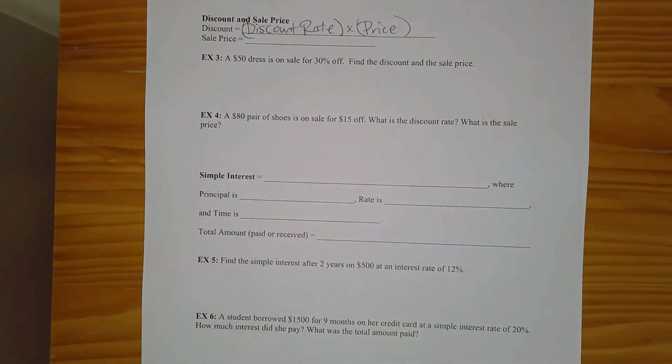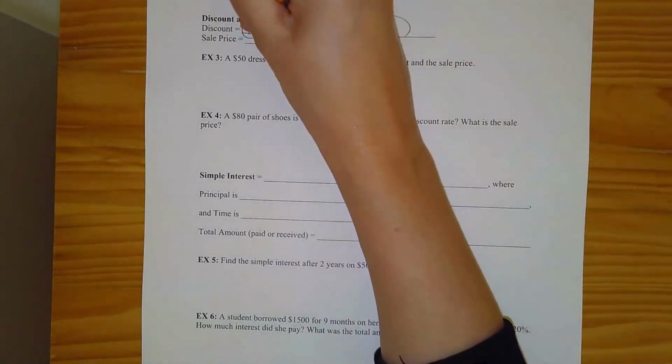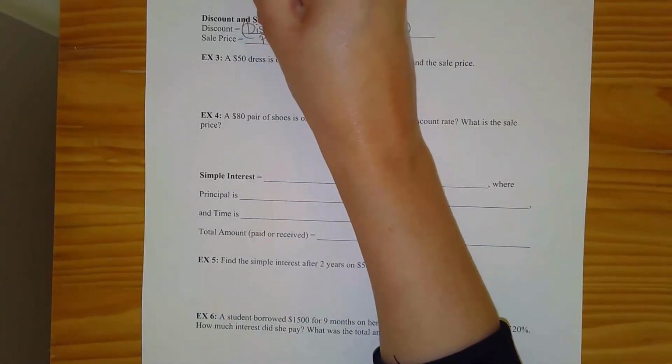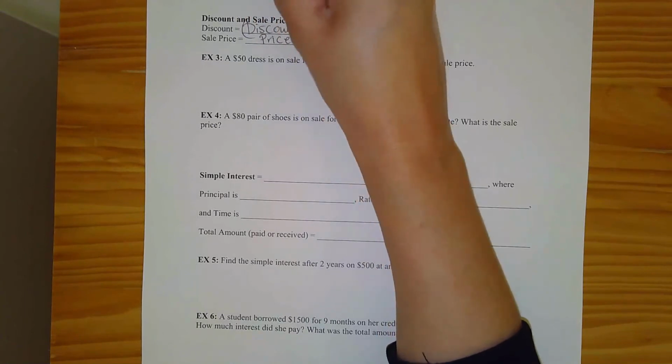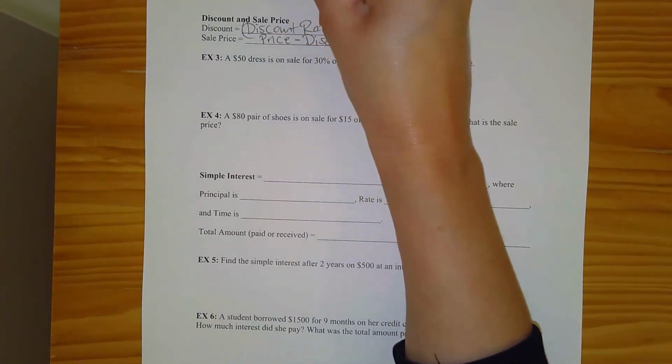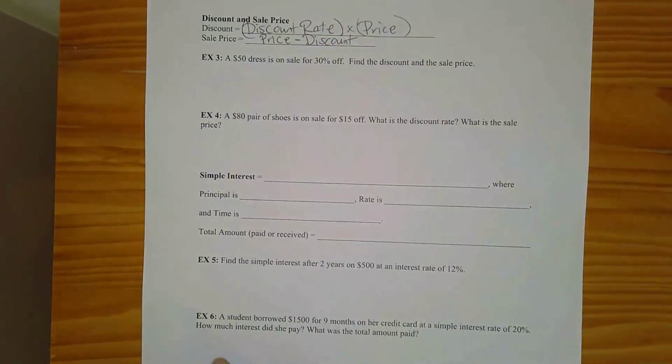Good. So to find your sale price, you're going to take the price of the item and you're going to subtract the discount. You do not add it to make it more expensive. You subtract that discount to make it less expensive. All right, so let's try one. A $50 dress is on sale for 30% off. Find the discount and find the sale price.